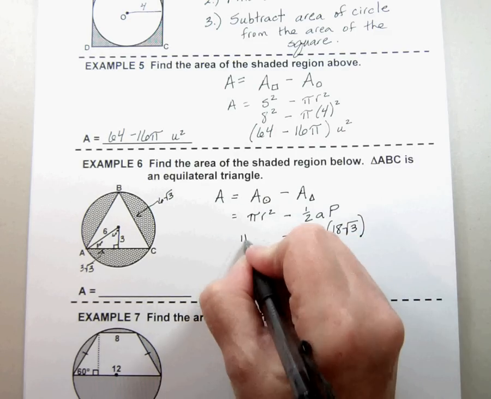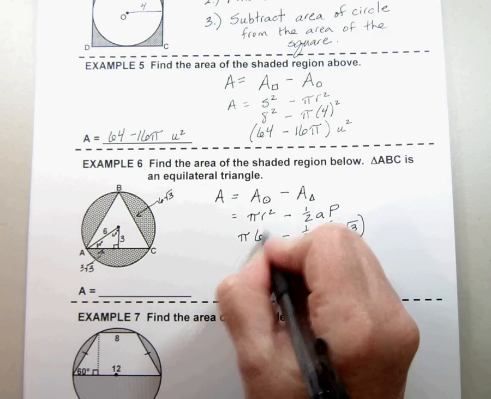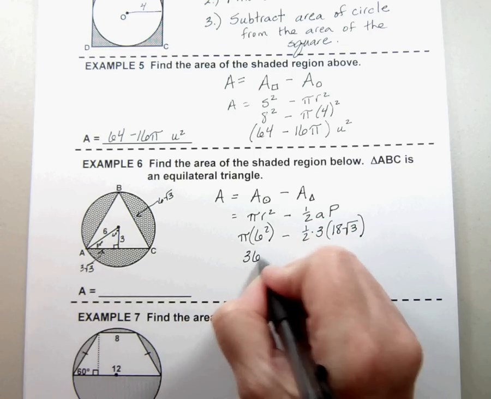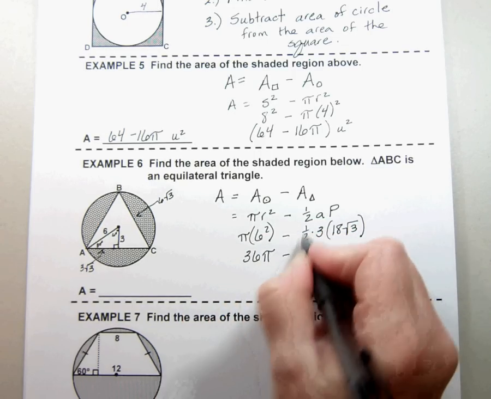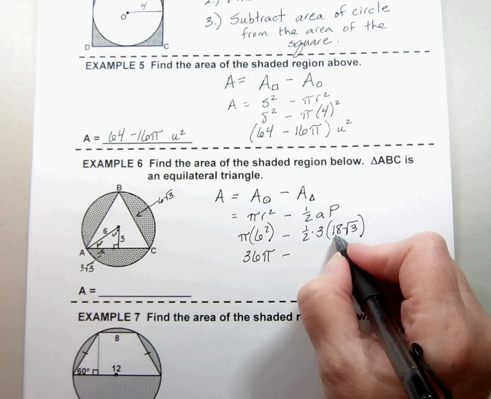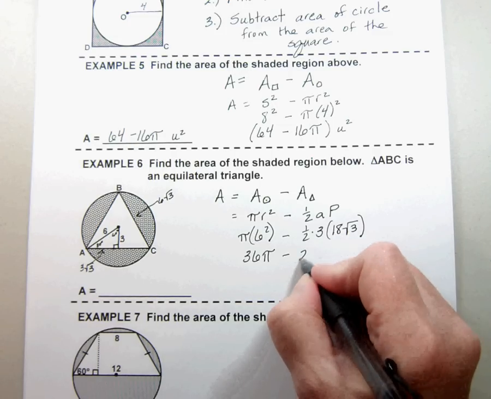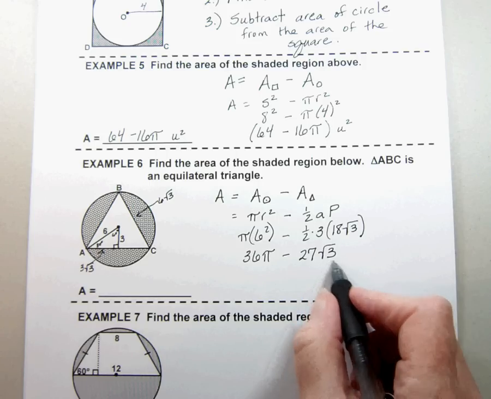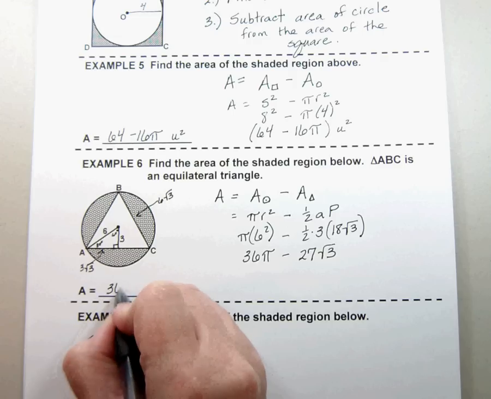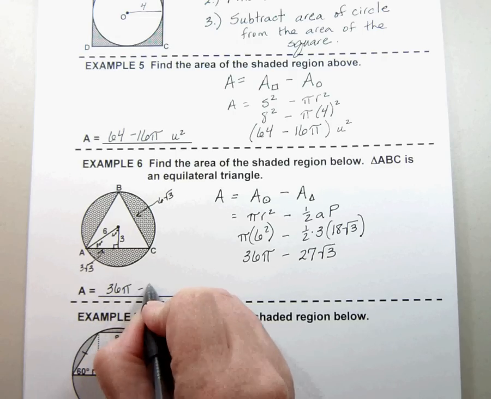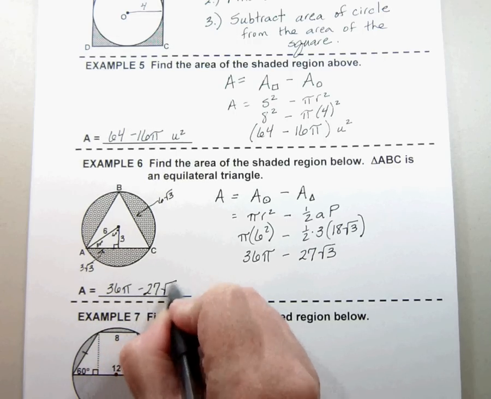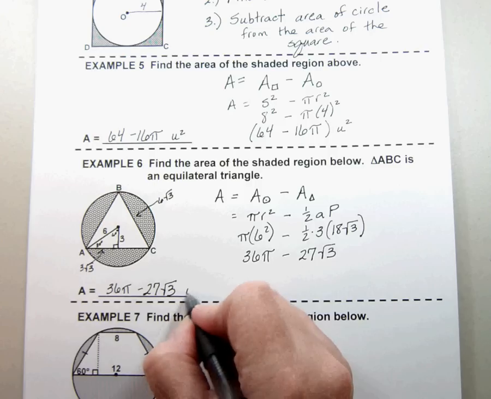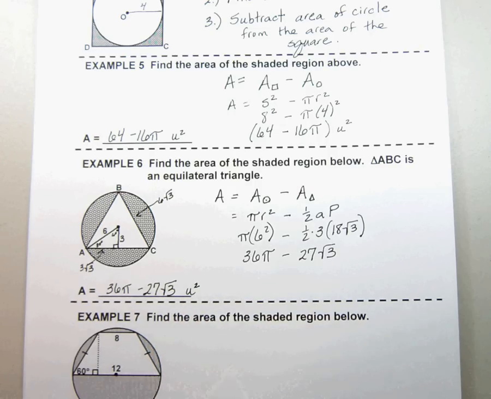Our radius is 6. So you're going to square 6. That's going to be 36 pi. 1/2 times 3 times 18 is 27. So we're going to leave it. This is kind of an interesting looking answer, but this is called the exact answer. Now if this were put in the calculator, it would give you a decimal answer, but let's leave it in exact form. Since we don't know the units, we'll put units squared.